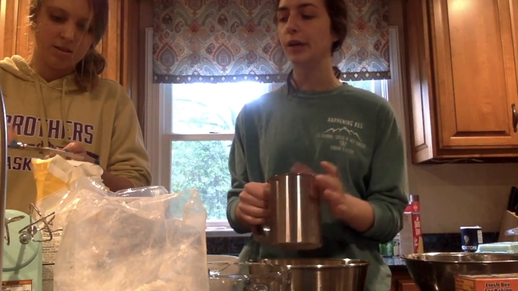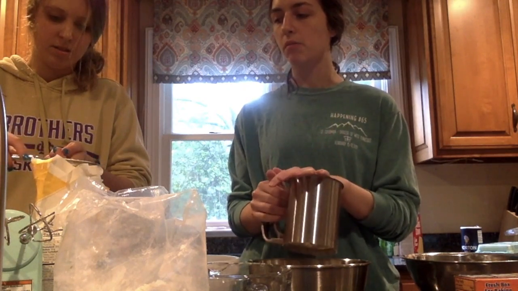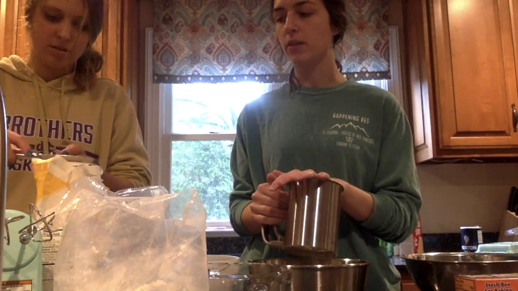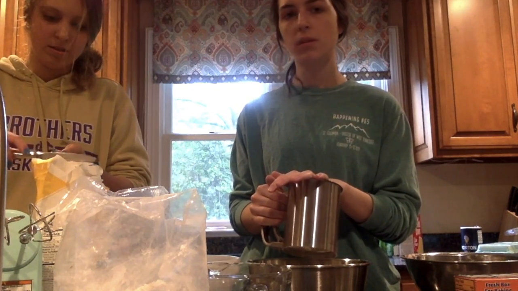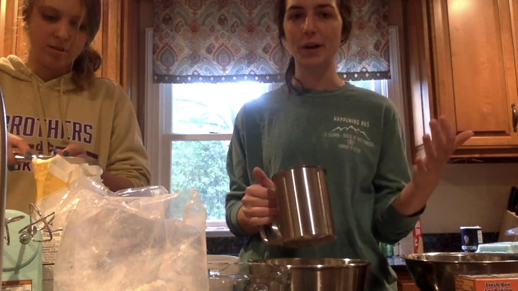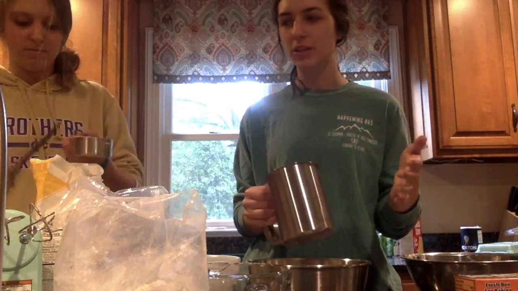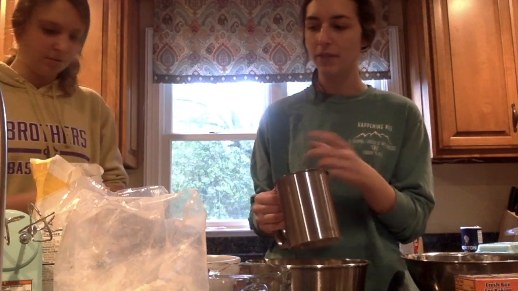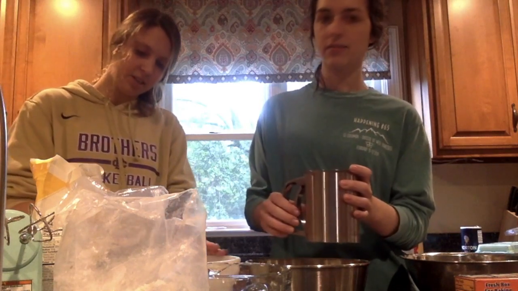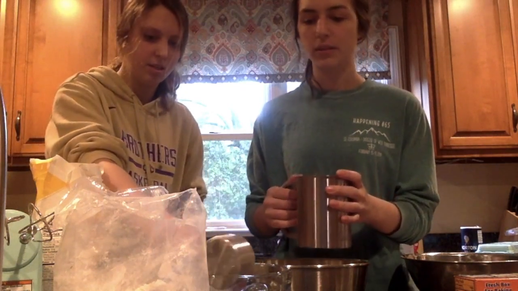The different kinds of flour, the reason we're using them is because they have different amounts of protein in them, which reacts differently with the water, creating more or less gluten. So the unbleached or bleached shouldn't affect how much protein the bread flour has in it. But it might affect the color.